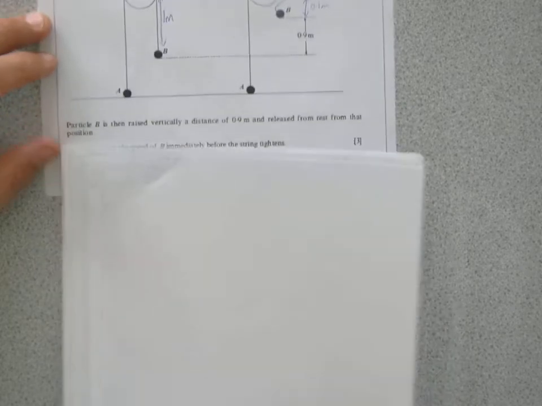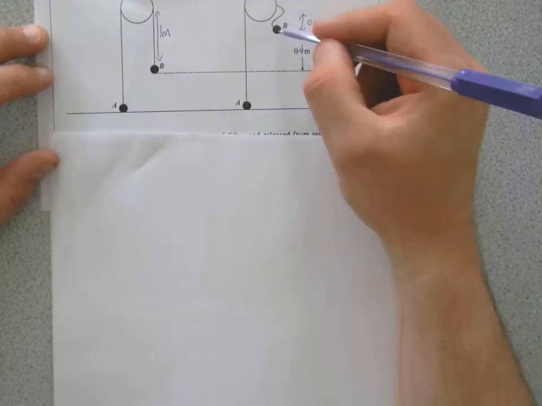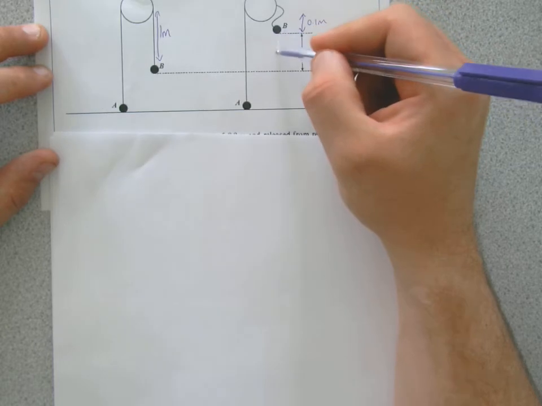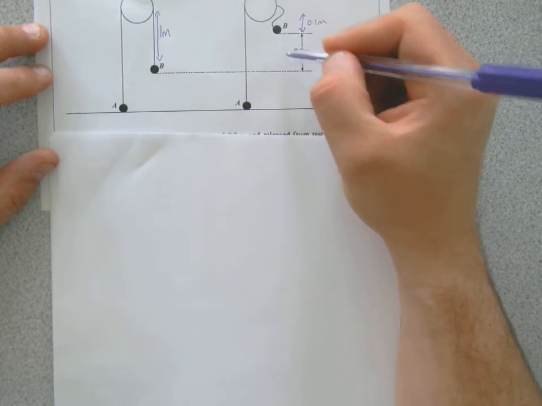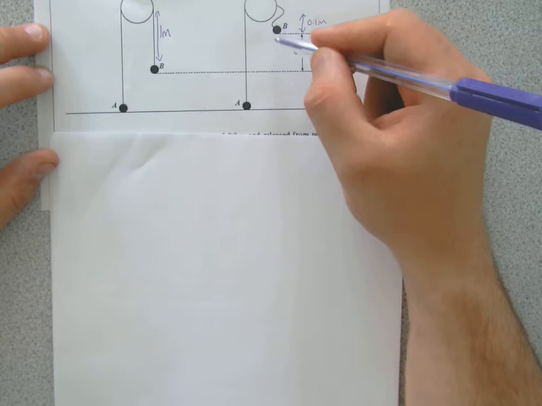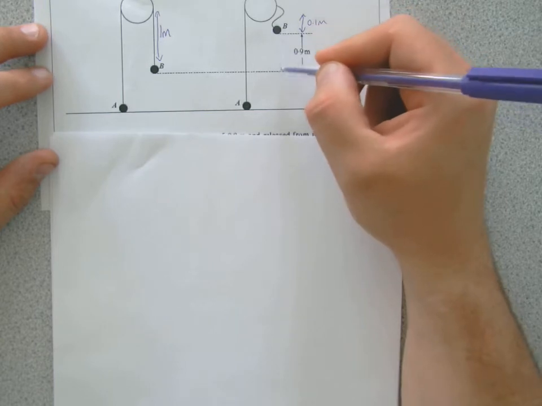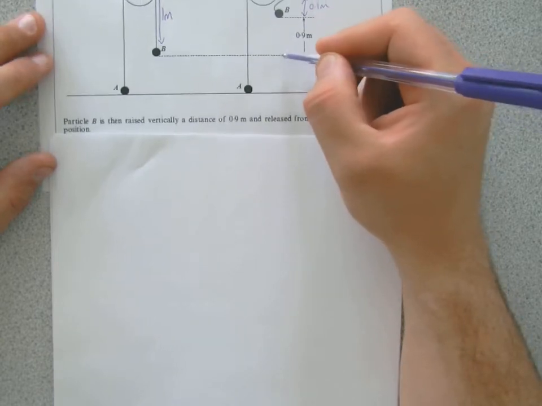Basically it's going to be released from rest, so it's going to fall freely under gravity, because there's nothing holding it back. The string is going to be slack until it tightens, and they want the speed when it tightens.